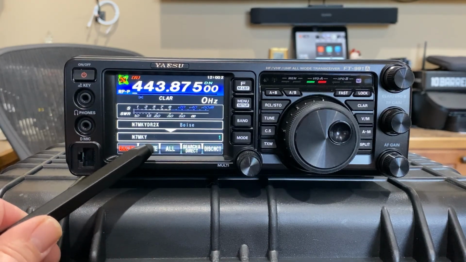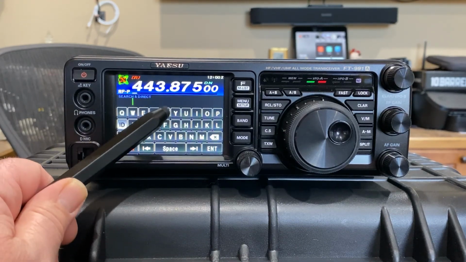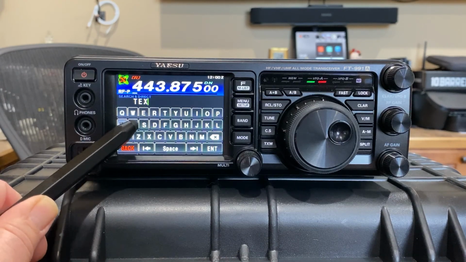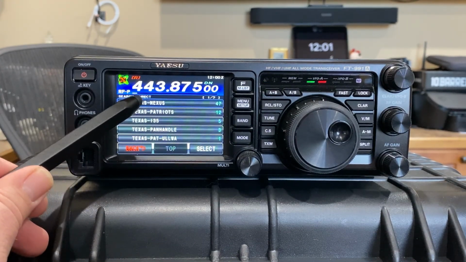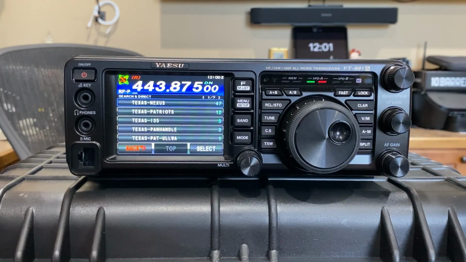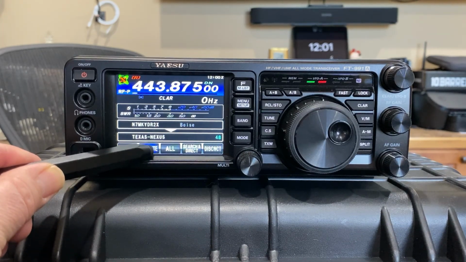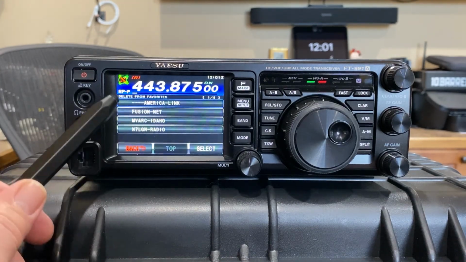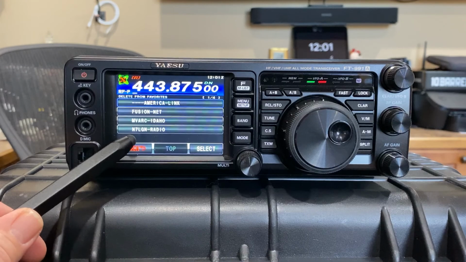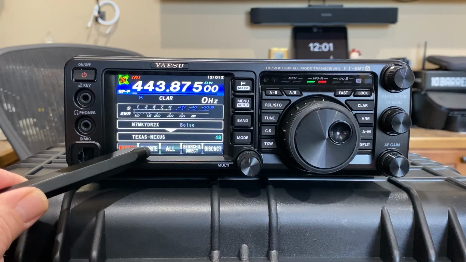If I wanted to make a room a favorite, I'll go into Search and Direct, go into Texas again, hit Enter. I will choose Texas Nexus. I'm connected, and if I press and hold favorite, it'll ask me to delete favorites, so you can only have 5 favorites. Or if I have an available slot for favorites, I just hit favorite.